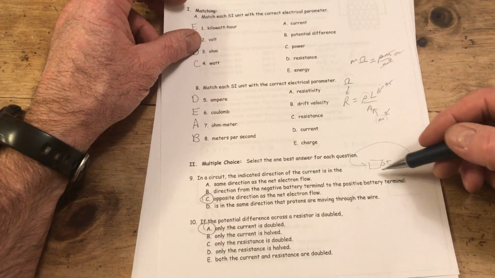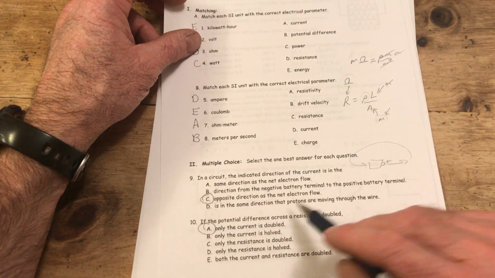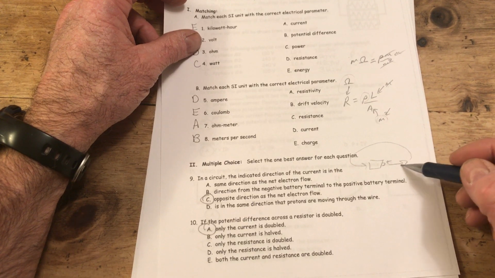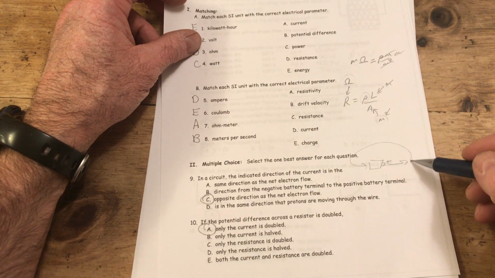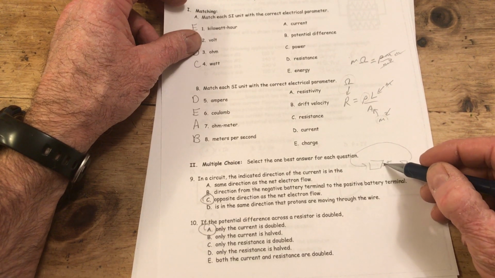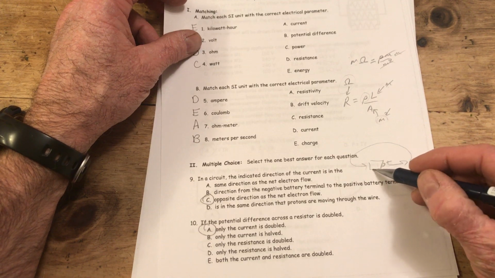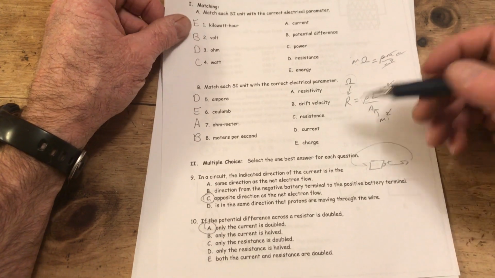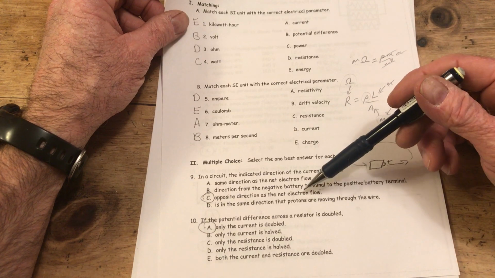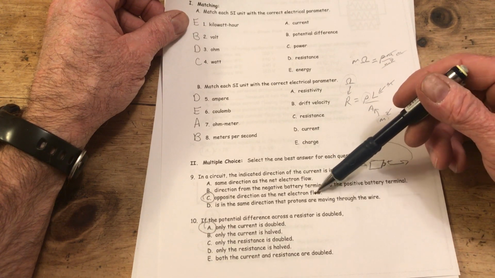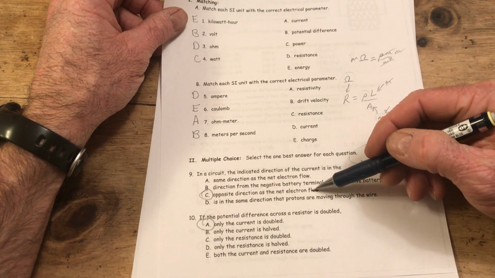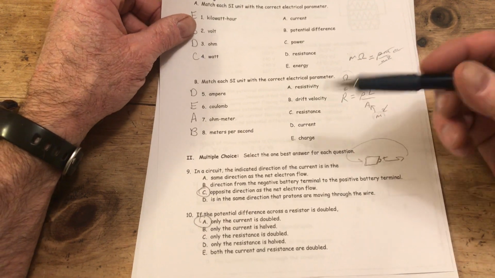In reality, it's going the other way. Electrons go this way, if we're talking about current through wires. If we're talking about a solution or something else, you can actually have current that's positives flowing around. But it's opposite electron flow. Same as proton flow if you had proton flow.